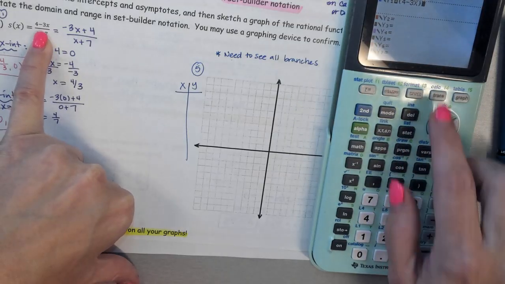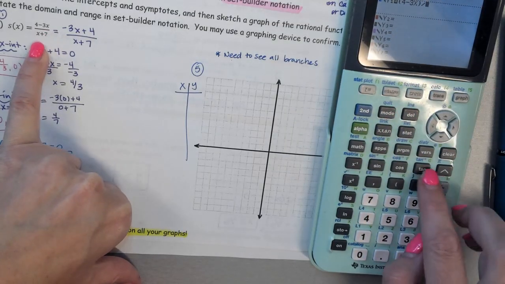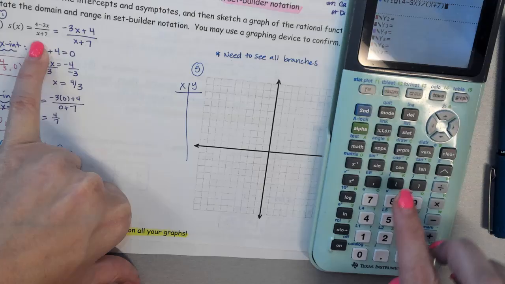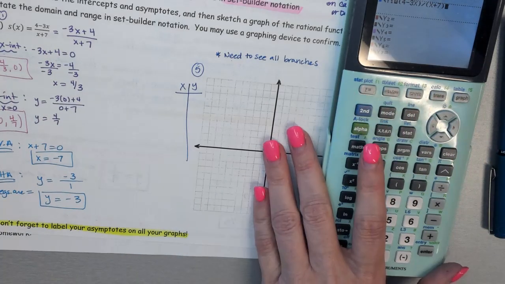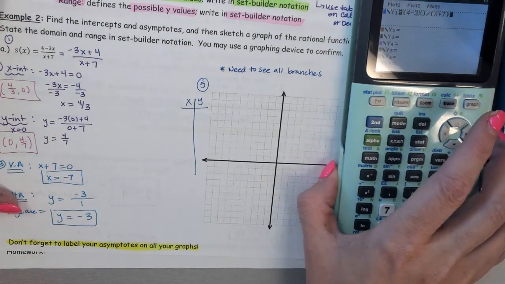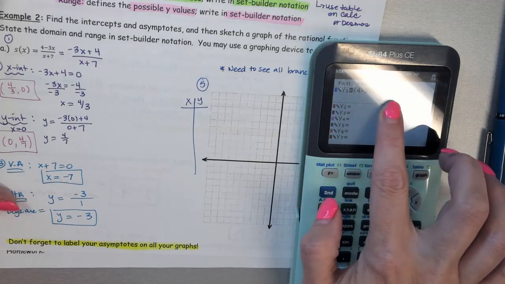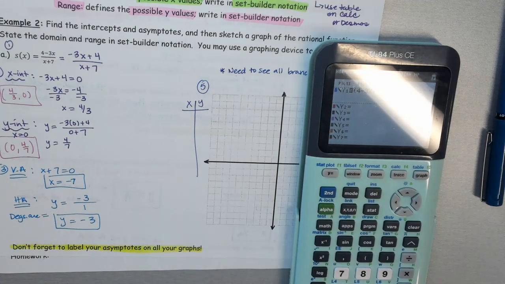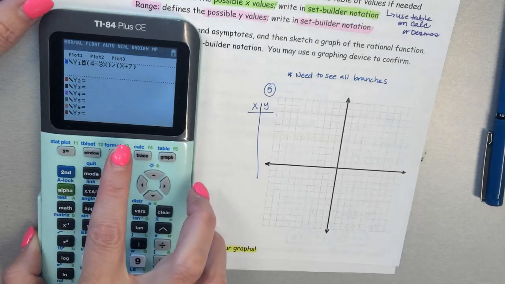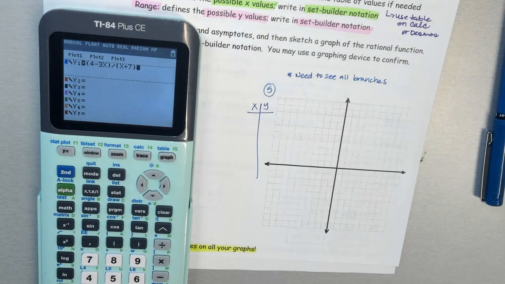You can either put this in standard form or you can put it in as the original, but whenever you graph a rational function, if you have a binomial or larger, those have to go in parentheses. So you're either typing that in as decimals at this time or you are putting that into your graphing calculator, and then we are going to be checking out the graph.